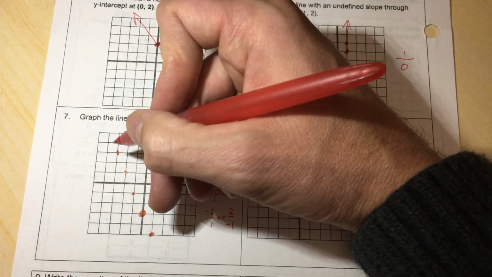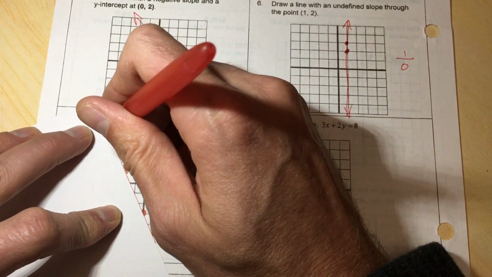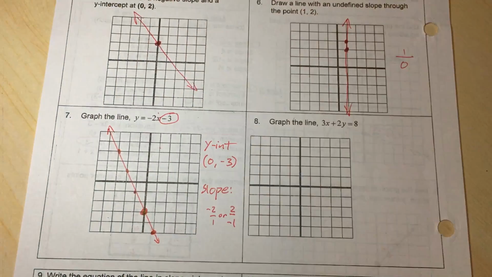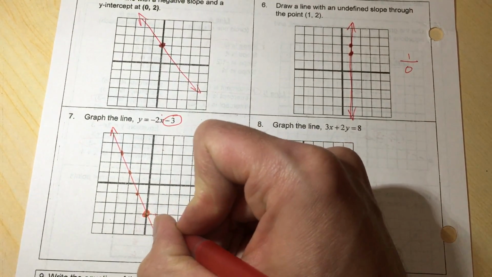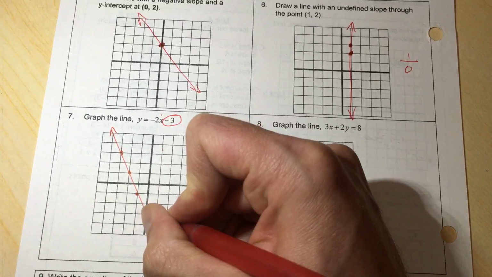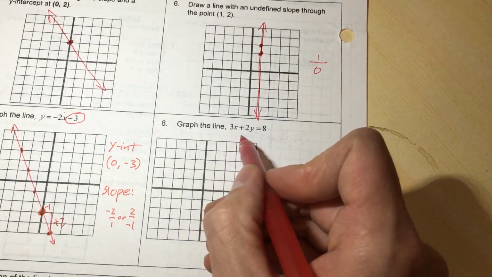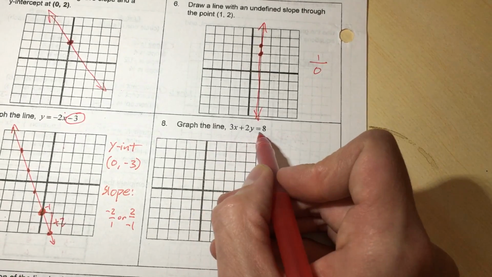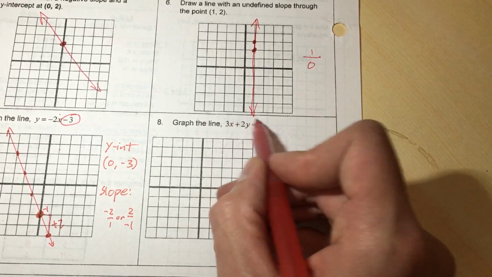Okay, so I'm going to grab my note card here. I'm going to draw my line. There you go. So I've got my slope of +2, -1. All right, my next one, my last one for graphing, we have graph the line of 3x plus 2y equals 8. If you know what standard form is and you can find the x and y intercepts, you can graph it from this point.